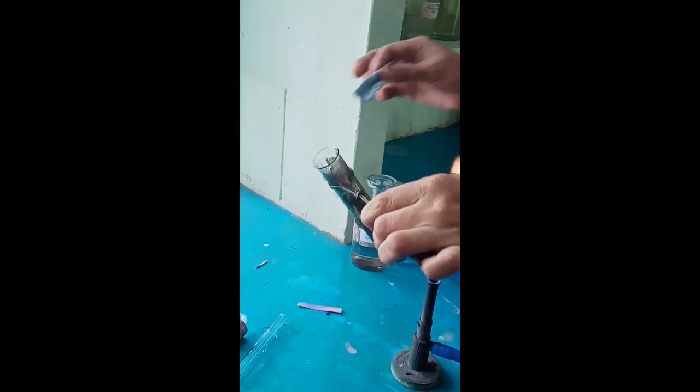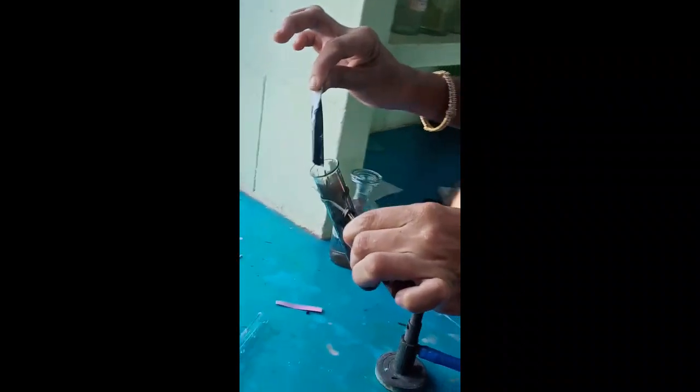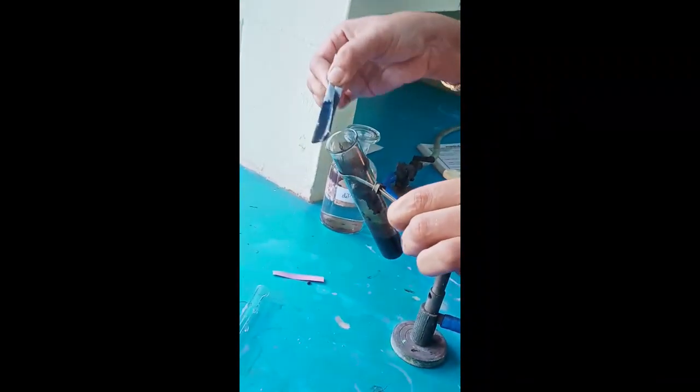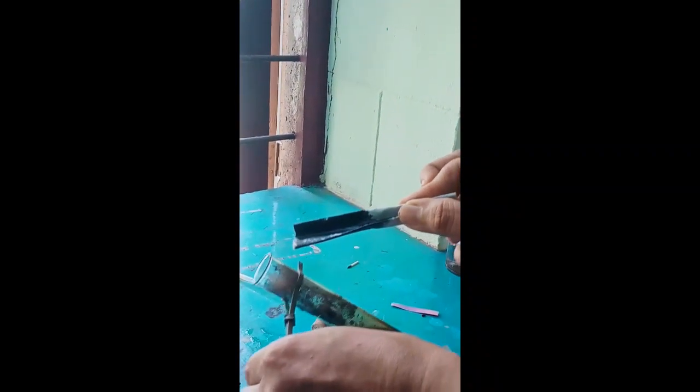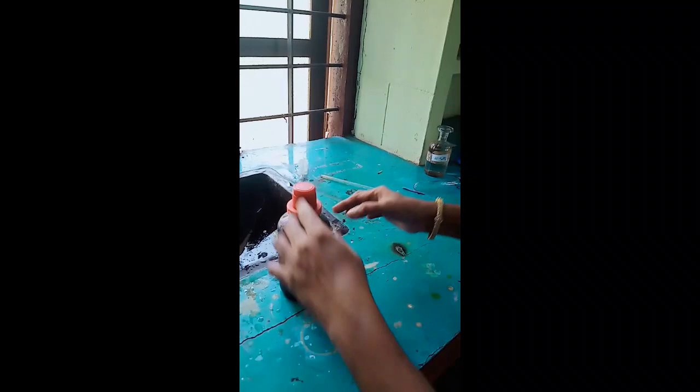A starch-soaked paper turns blue-black. Can you see? The starch-soaked paper turns blue-black. So see the blue-black color. Starch-soaked paper turns blue-black. Test for HCl.